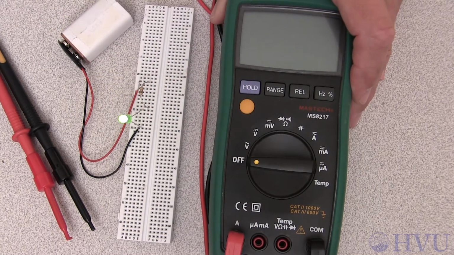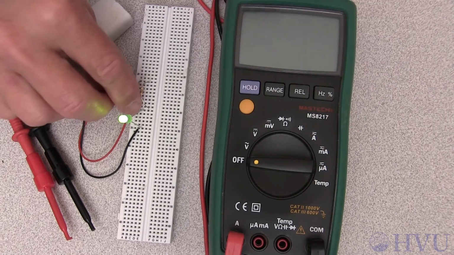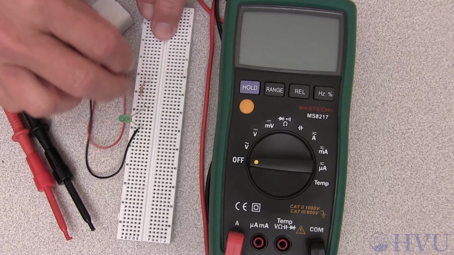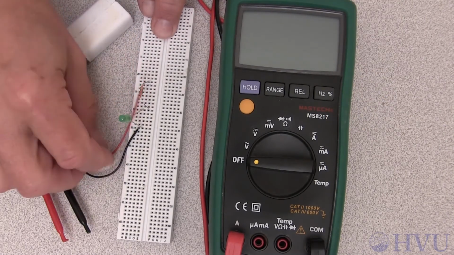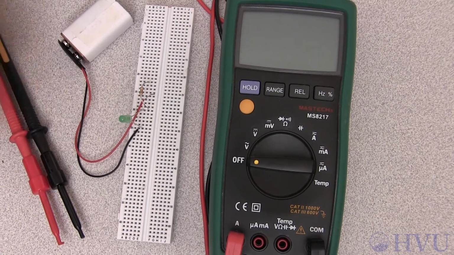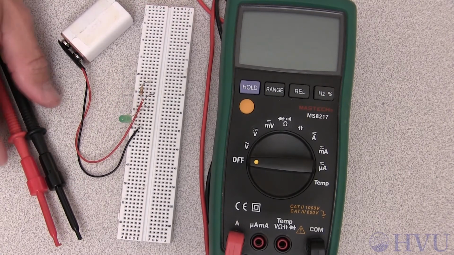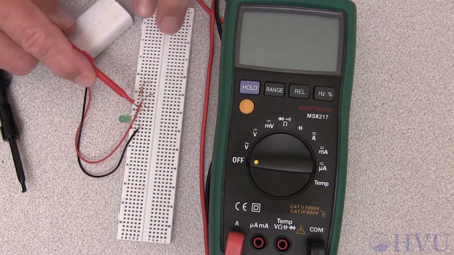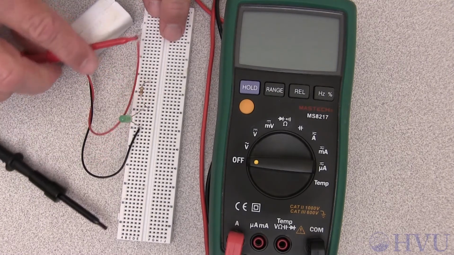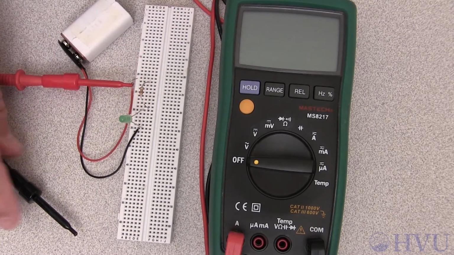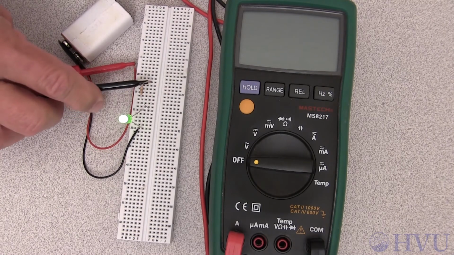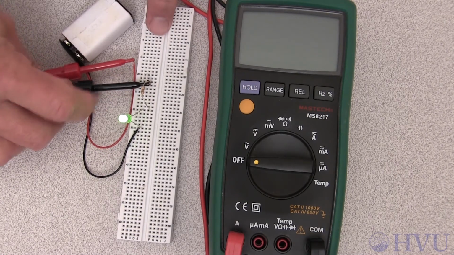In order to measure the current out of the battery and into the resistor, I need to disconnect the resistor from the battery. Then, if my assumed positive current leaves the battery, I connect my amp port to this terminal of the battery and the COM port to this terminal of the resistor.